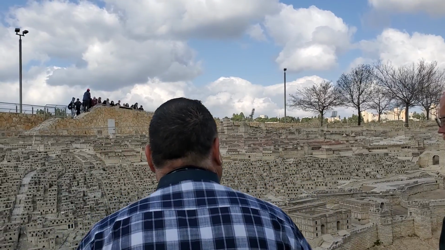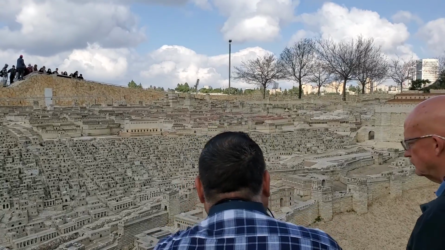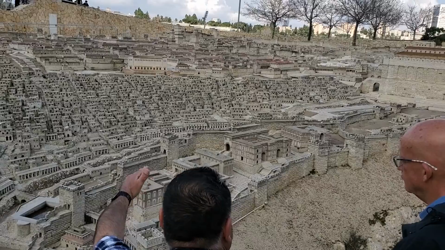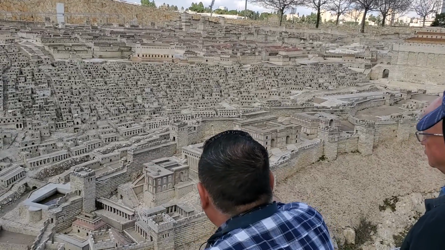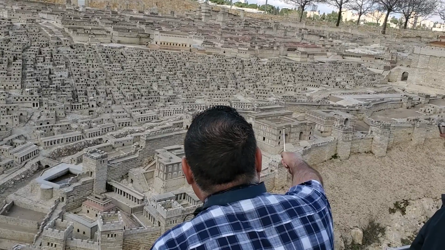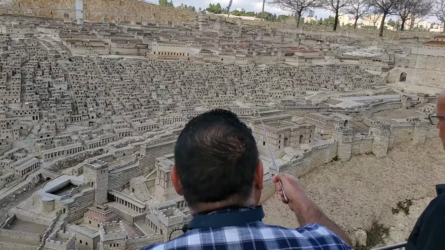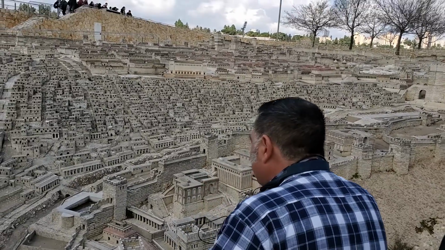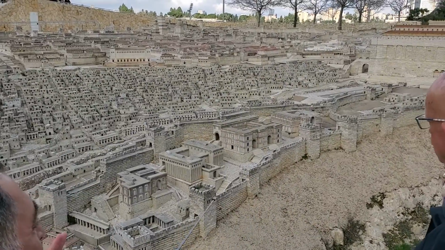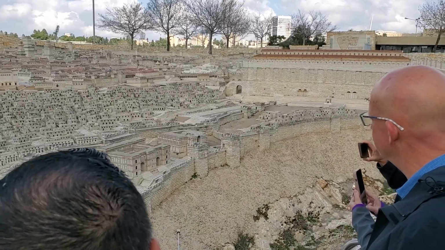Okay? Well, ladies and gentlemen, over here we can clearly see City of David. Okay? You can see the area which is between these two walls. Looks like a triangle. This is City of David, but this is how the place looked at the end of the time of the Second Temple. Now we can see and understand much better how small and how tiny and how narrow was the area known as City of David.